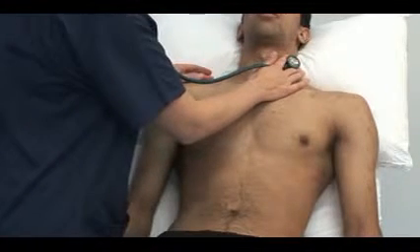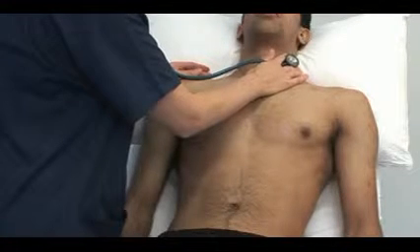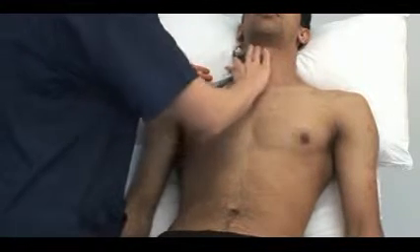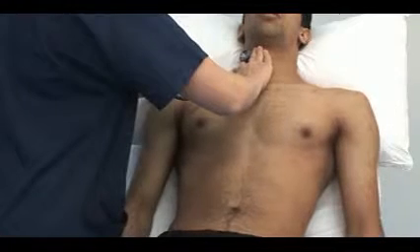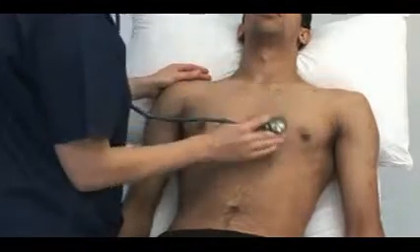Please take a breath in and hold. Listen over the carotids with the diaphragm in held inspiration. Take a deep breath in. You may hear the radiation of aortic stenosis murmur or carotid bruit.